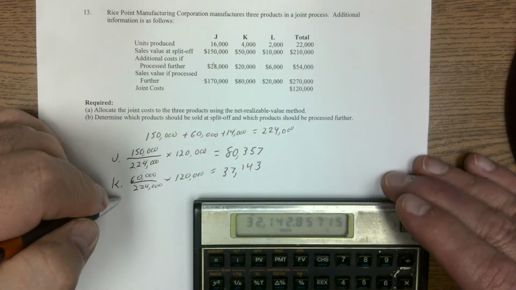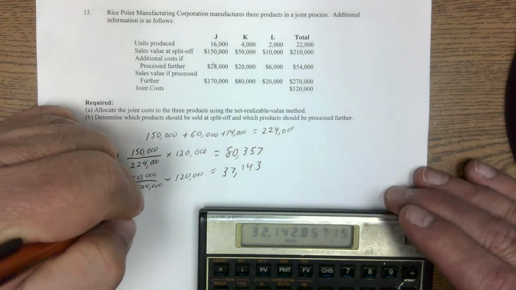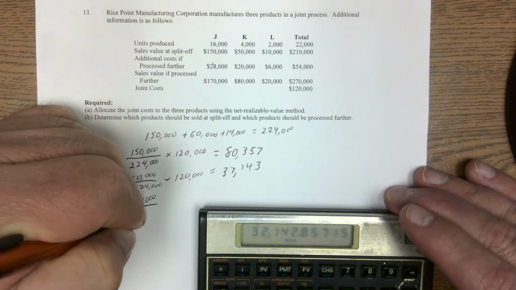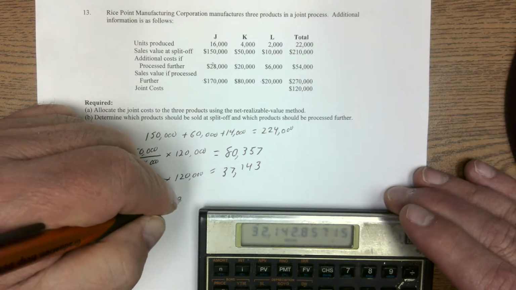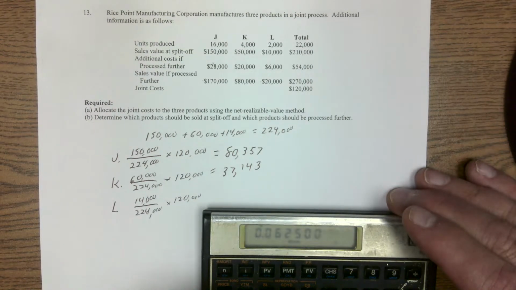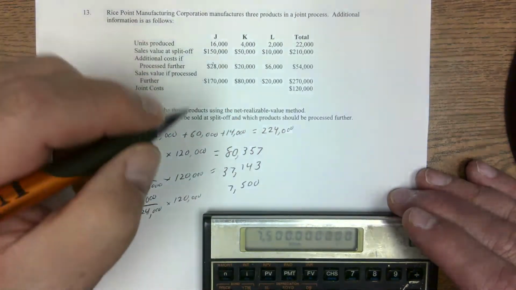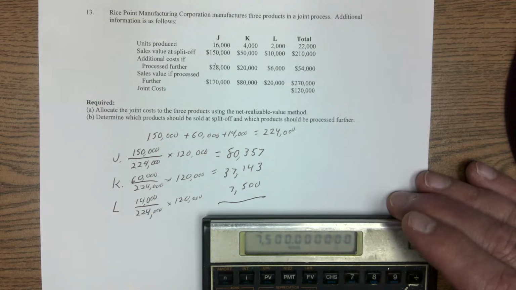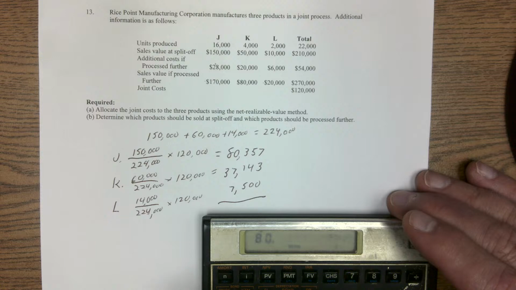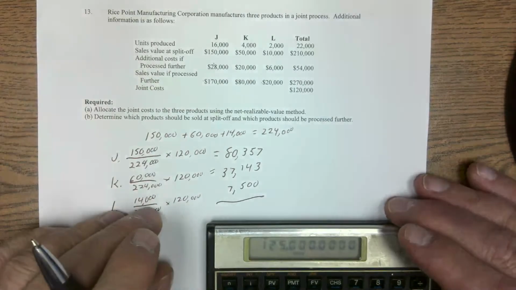And then finally, L is going to be 14,000 divided by 224 times 120, which would be 7,500, and we add those up. There we go. You get 125.